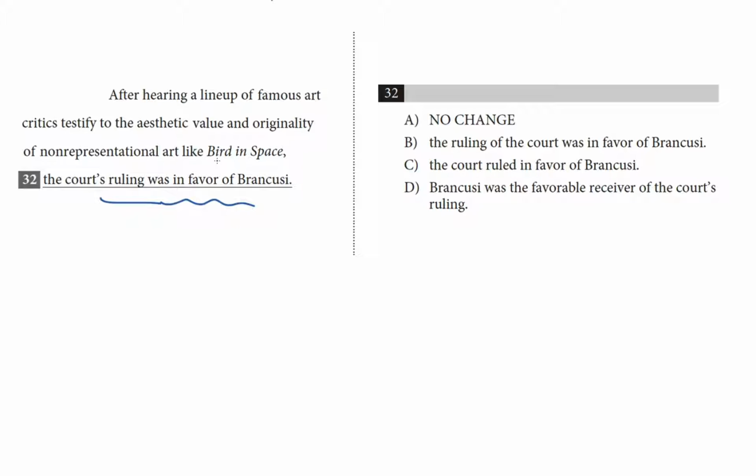What's the sentence telling us? Let's start by finding the subject and the main verb. Okay, after hearing a lineup of famous art critics testify to the aesthetic value and originality of non-representational art like Bird in Space, blank. The subject and the verb of this sentence are going to be in the choices. Okay, so after someone heard the testimony of these art critics, this court case was resolved. But who was that someone who did the hearing and then made the decision? The whole wind-up to this sentence, everything that happens before this comma, is describing the subject of this sentence. In other words, it's pointing to the noun that is doing the main verb.